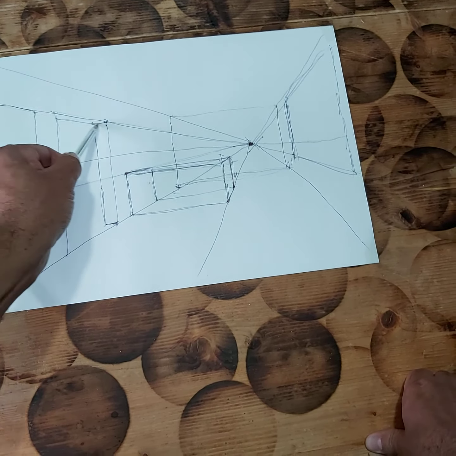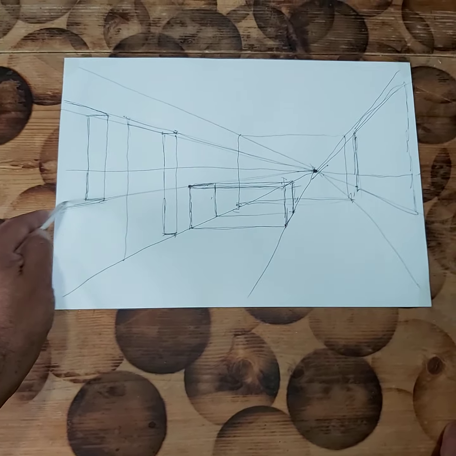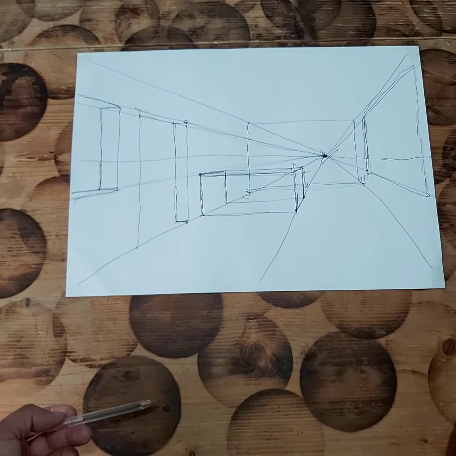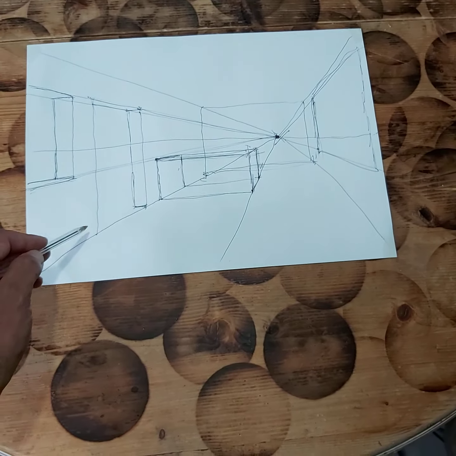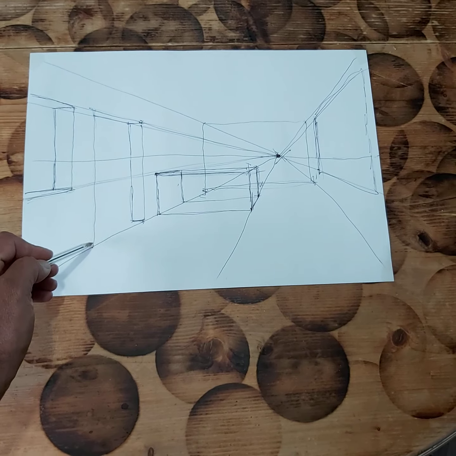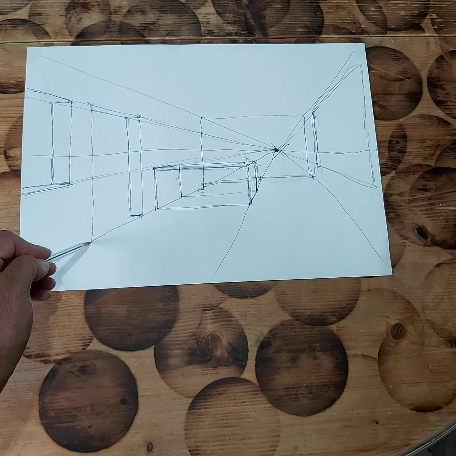Now I can use that to do the window as well. And another vertical like that. Now it's going to go horizontal. And now this is going to be the window ledge. Okay, that bit there. I could do it so that the door maybe opens in or out to the room. Maybe I'll do it coming into the room. That might look quite good.